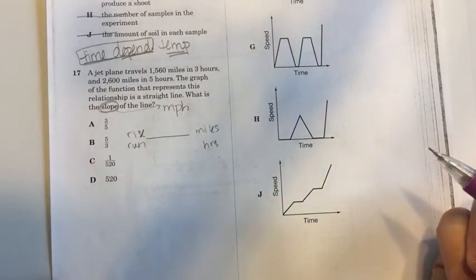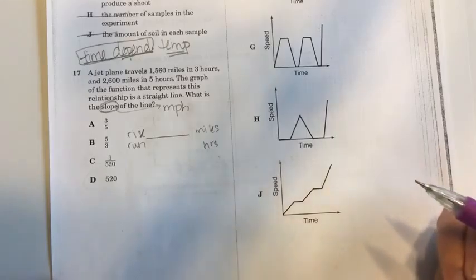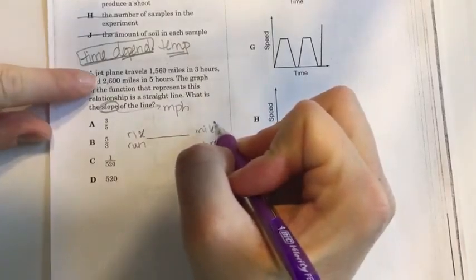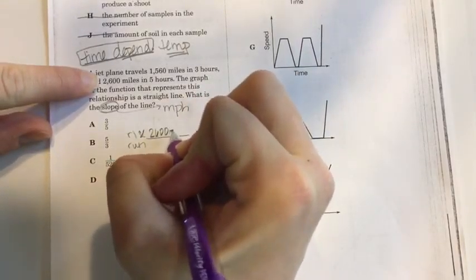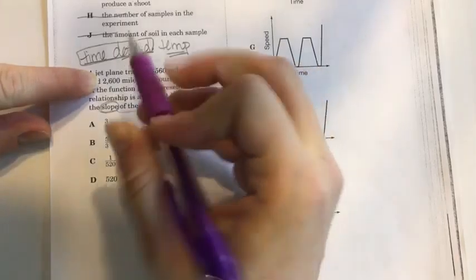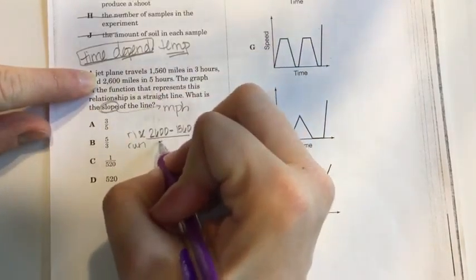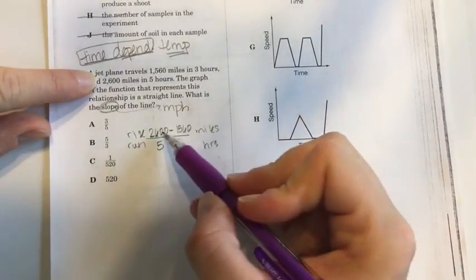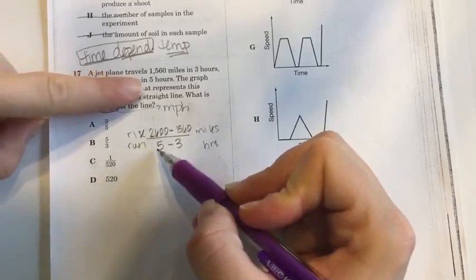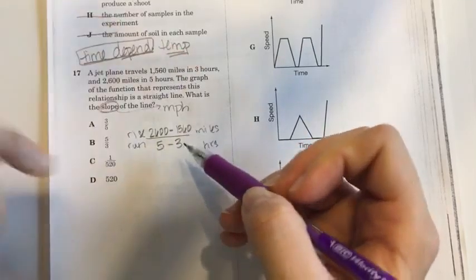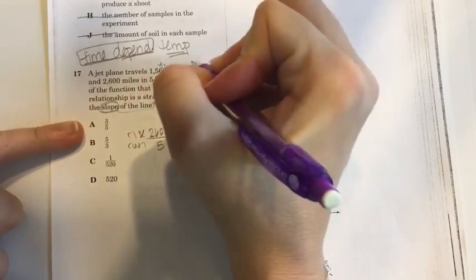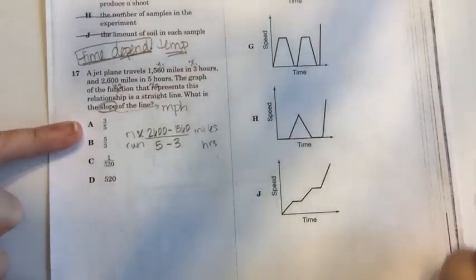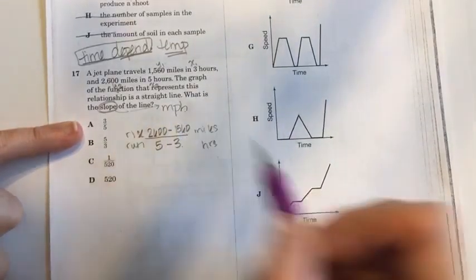So as you set this up, and I'm just doing that slope formula that's on the formula chart, I'm going to look for where the higher numbers are, which is here. So miles, 2,600 minus 1,560, right? Y2 minus Y1 over X2 minus X1. You've got to make sure when you do the slope formula, pairs match up, 2,600 and 5, 1,560 and 3. This is basically Y1, X1, Y2, X2. Okay, so just keep in mind slope in this situation is miles per hour because it's speed.